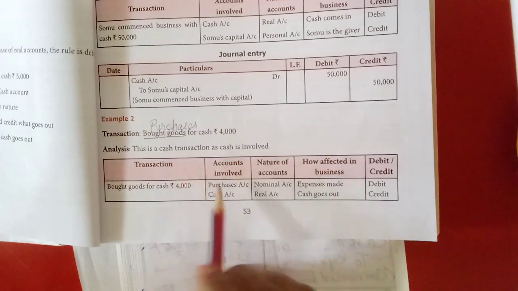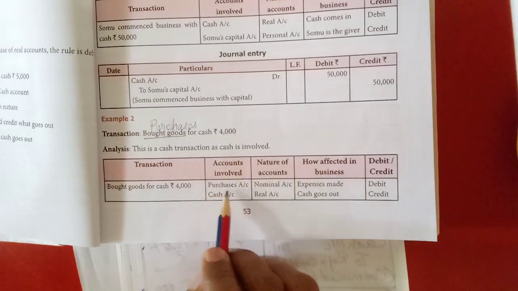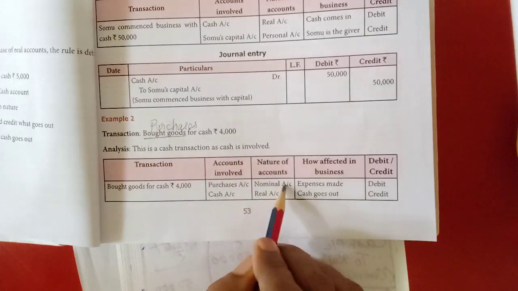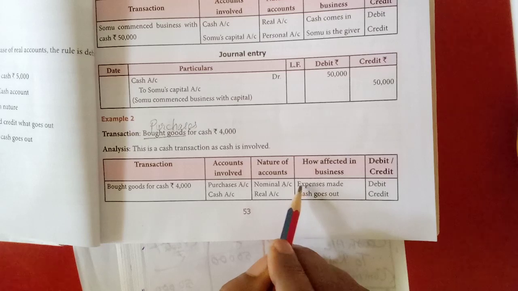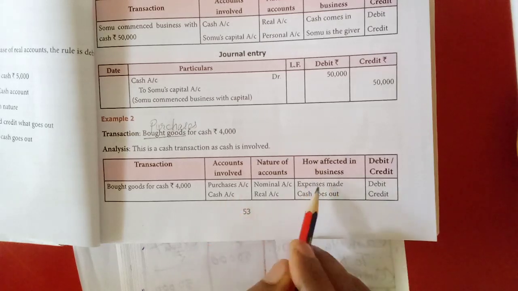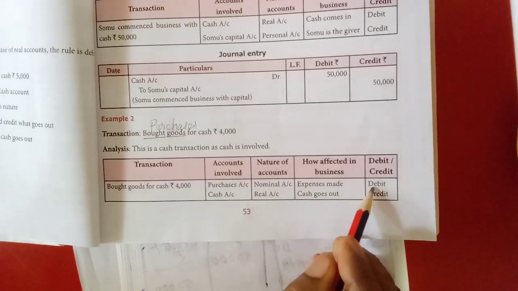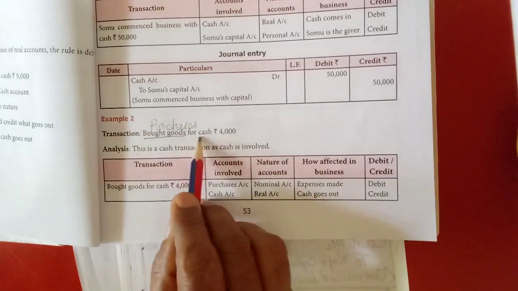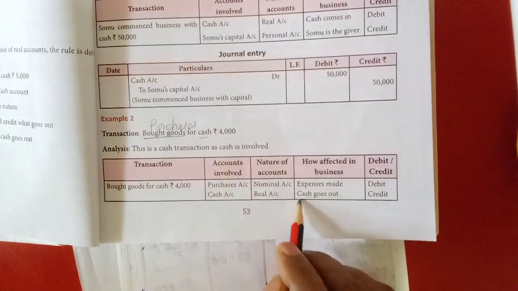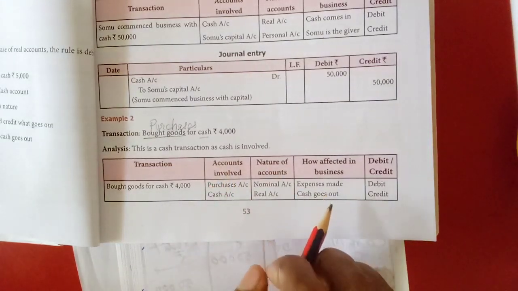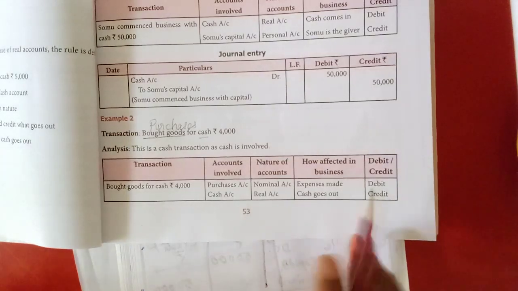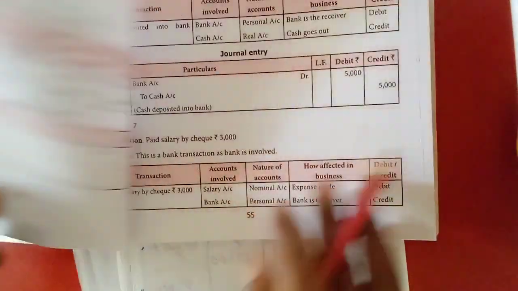Okay. Here that purchases, they have considered as nominal account only. Consider as nominal because we pay expenses. Okay, expenses. So we write that it should be debited. Then cash is the real account. When we purchase something, cash goes out. Okay, cash goes out. That is credit. So we should see the journal entry.